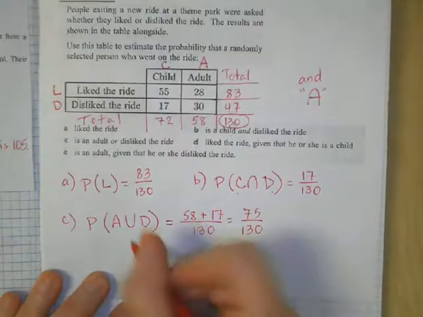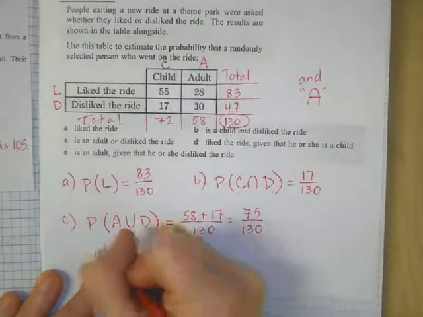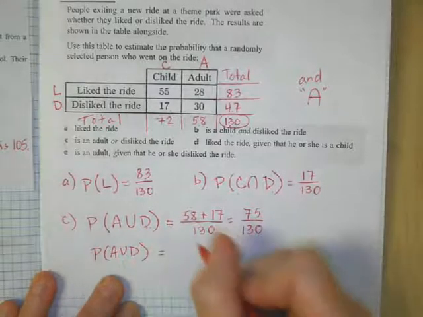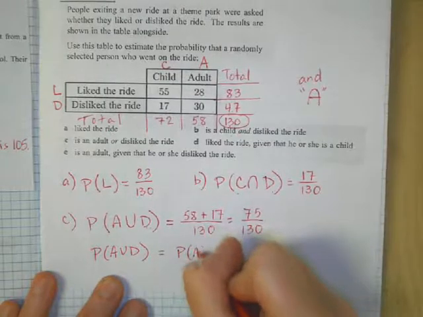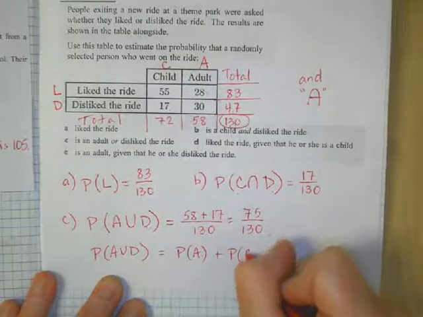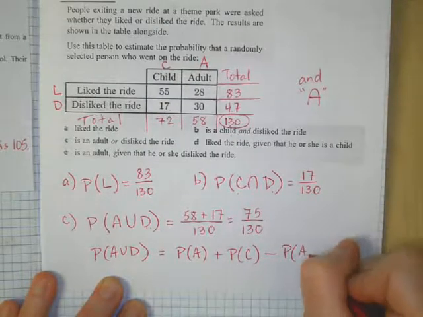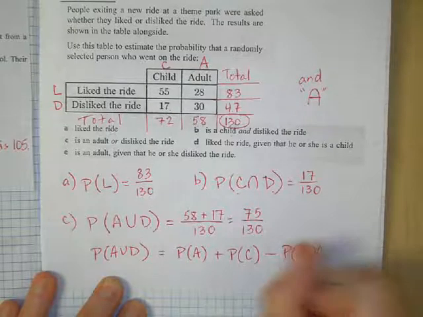Another way of writing this, the probability of the union, is the probability of adults plus the probability of children minus the probability of adults intersecting with not children, adults disliking.